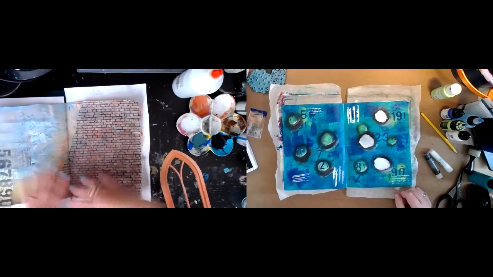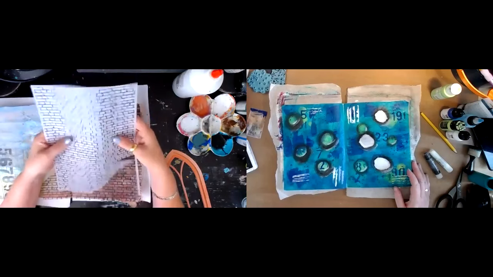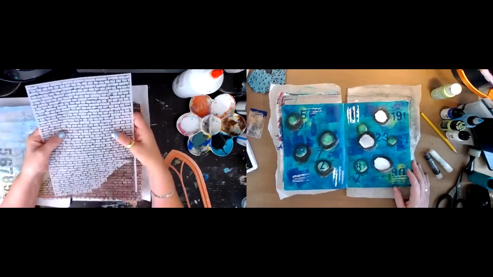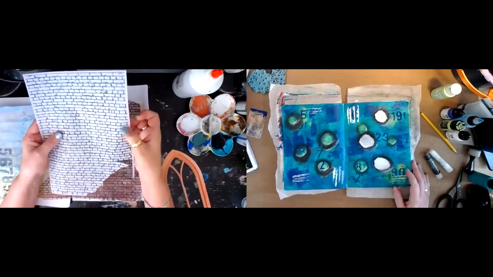Then I dabbed a bit of paint on because I had this brick wall from the Tinternet. And I've done the baby oil technique, so you get a little bit of semi-transparency through.